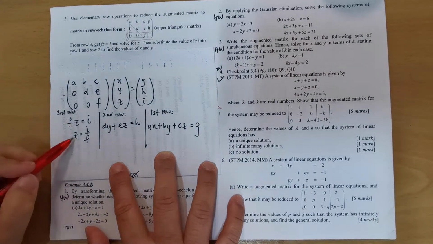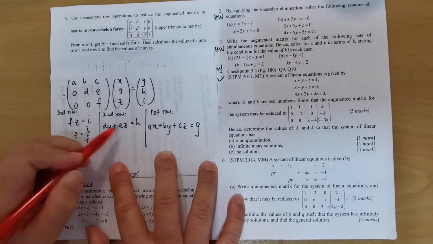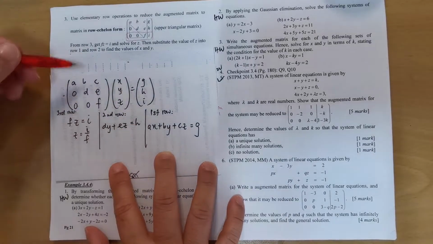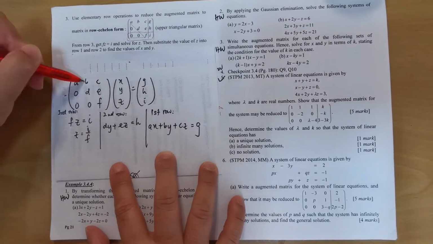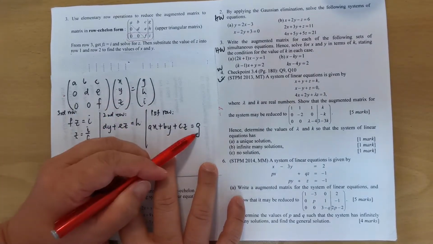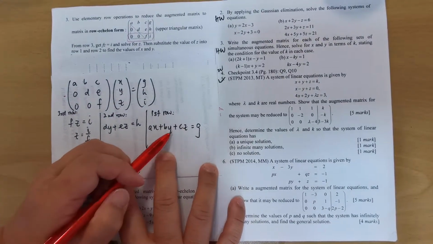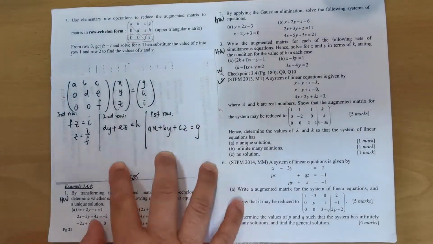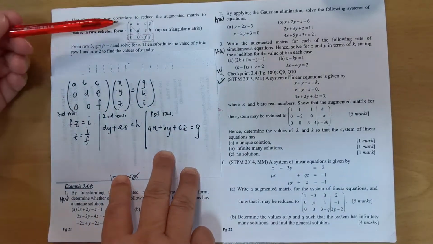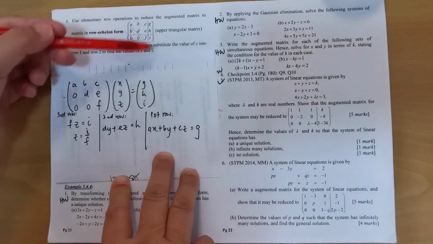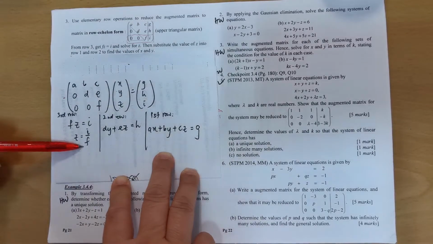Alright? Just now we already have Z. So sub in here, you can find your Y. Then we look at the first row. So the first row is AX plus BY plus CZ equals G. Just now you already calculated Z and Y. Sub in, then you will get your X. Alright? This is why we want to express it in this row echelon form, so that from here you can get the solutions.